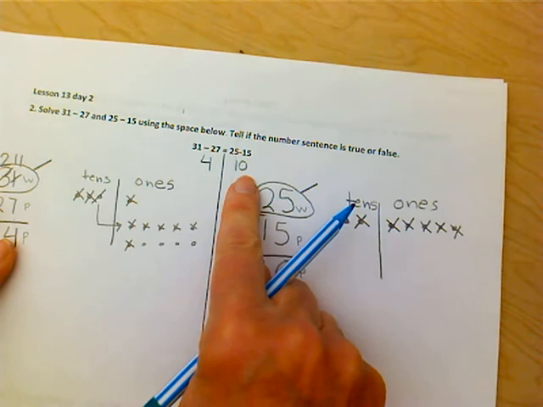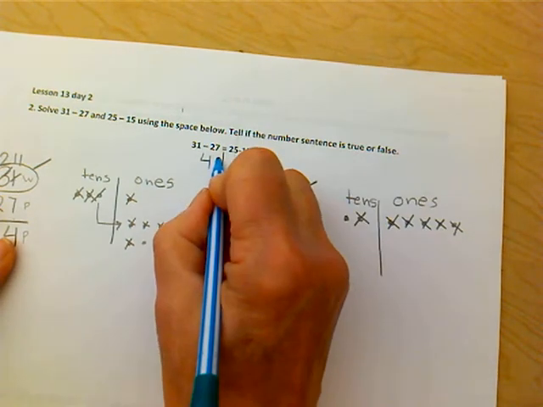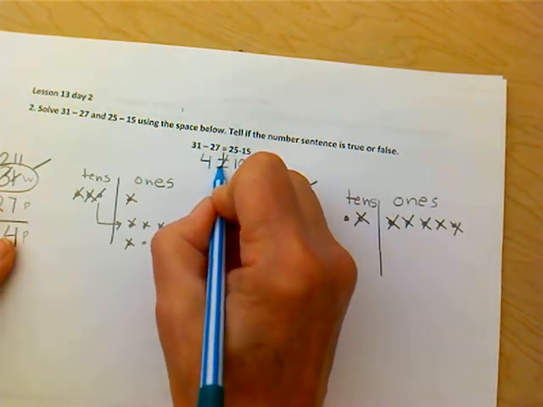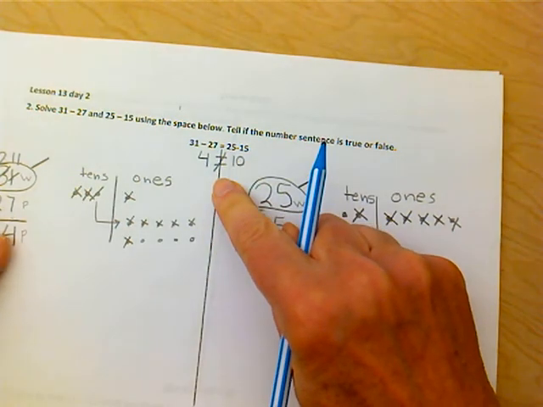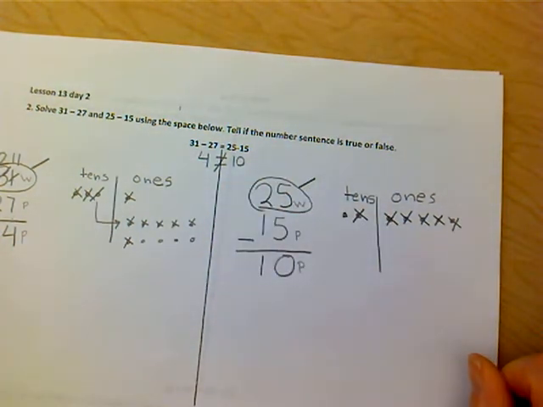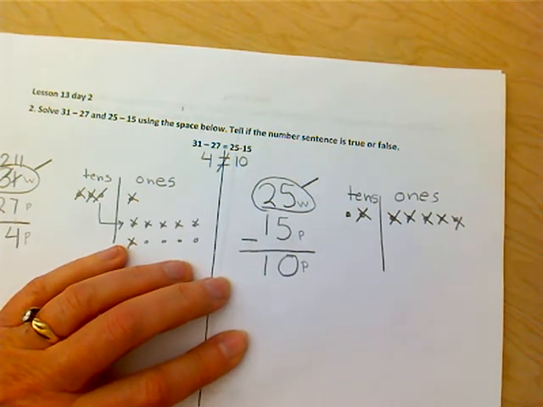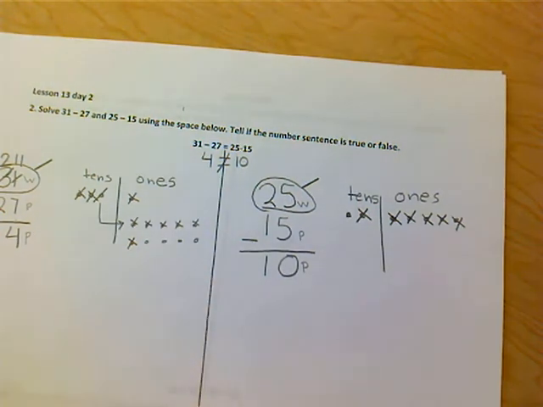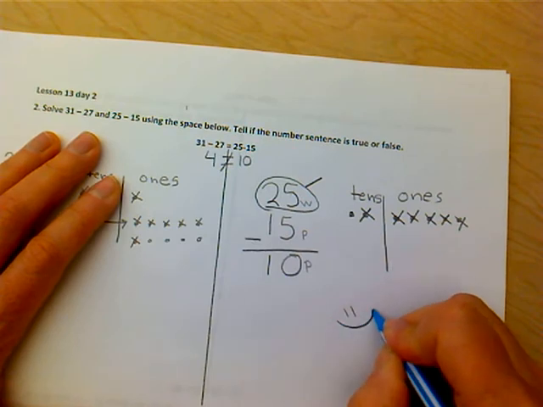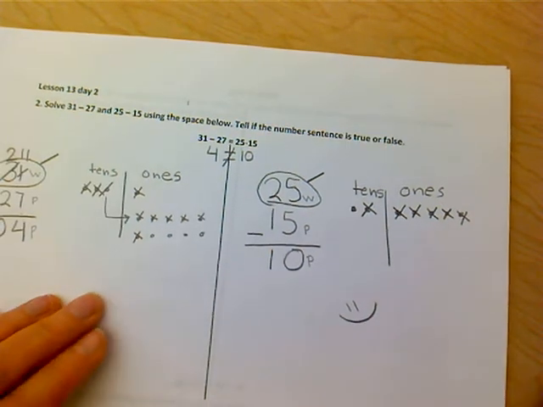And are they equal to each other? Well, I'm going to say that they are not equal. If you draw a line through the equal sign, it says that they are not equal. So that means this statement would not be true. It would be false. And congratulations to you if you did a great job and got that correct.